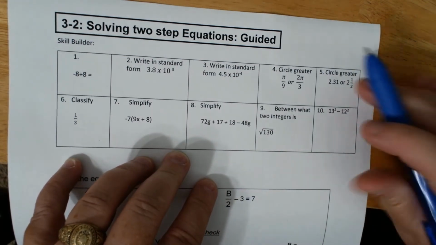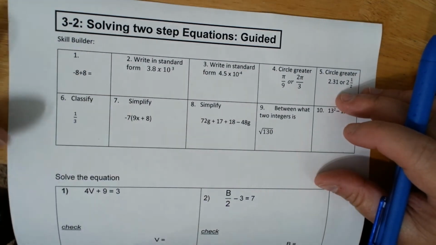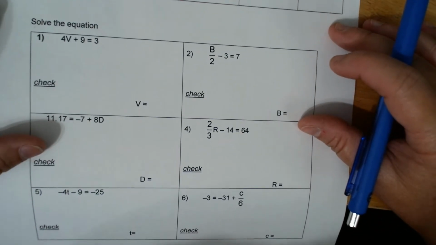This is 3-2 solving two-step equations guided. I've already done skill builders in a different video. We're going to go down to the solve equations.